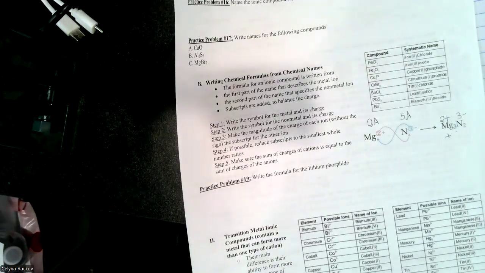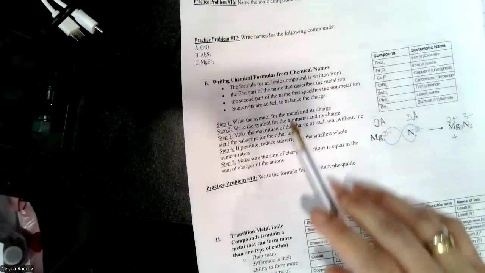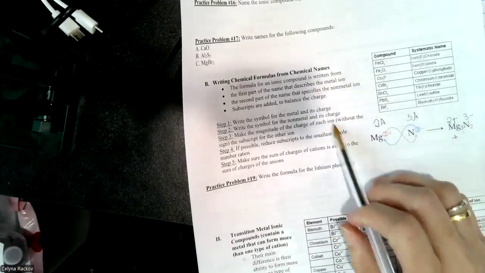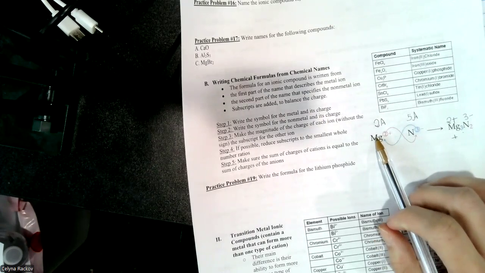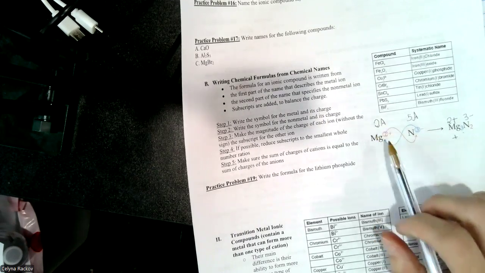Hello everyone. Chapter 2, part 3. Write chemical formulas from chemical names. So here, first write the symbol of the metal and the non-metal, and its charge.